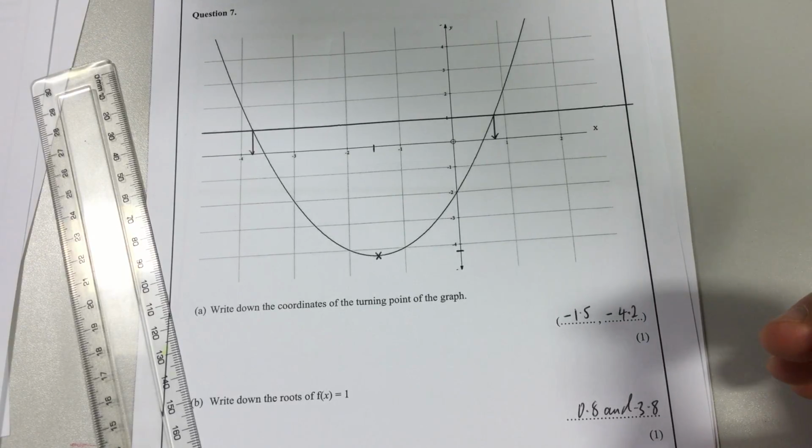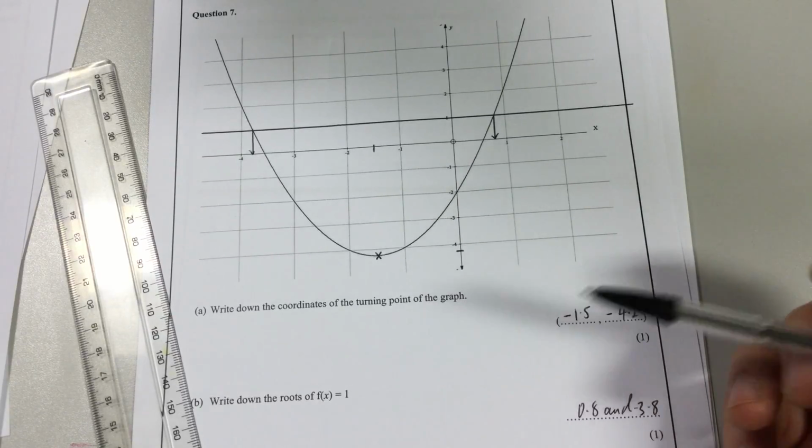So write down the value of f to the minus 3.